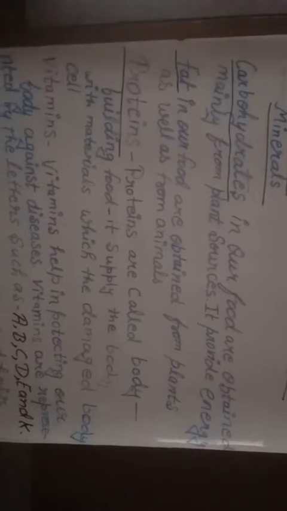Now come to protein. Our next heading is protein. Protein is called bodybuilding food. Why is it known as bodybuilding food? Because it repairs our damaged cells and provides the material to make new cells, which builds the body and makes it grow. That's why it's also known as the building block of the cell.